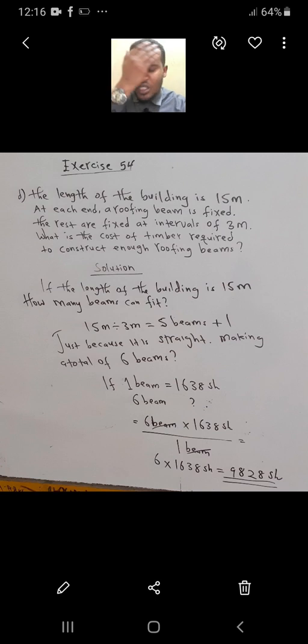Now let's come to D, which is very, very challenging. You cannot get D without A, B, C. The length of the building is 15 meter.